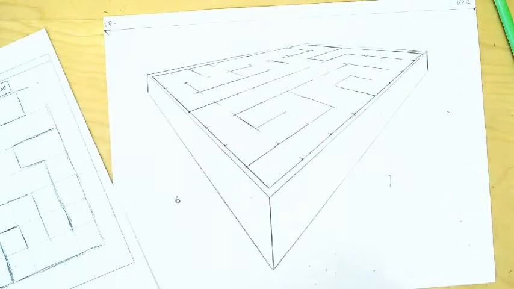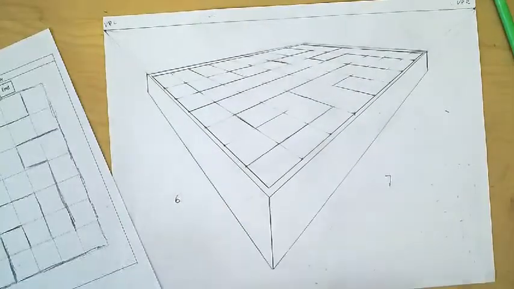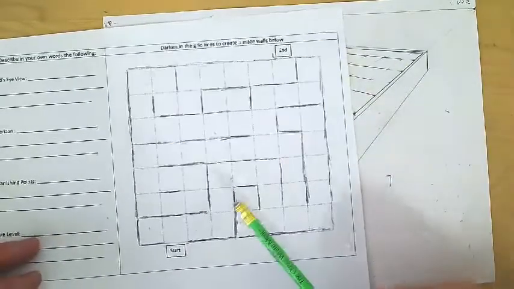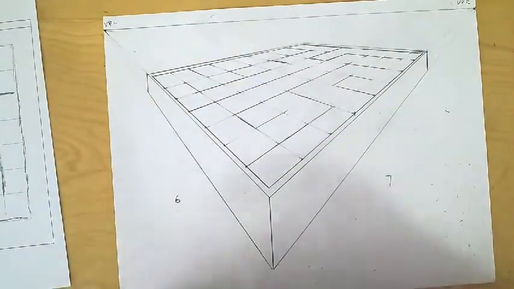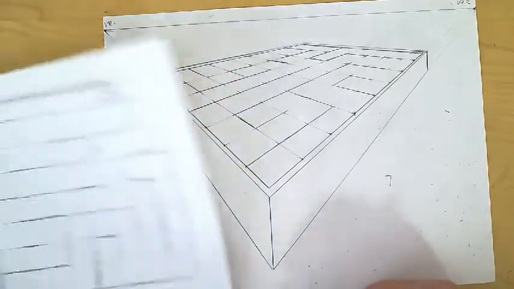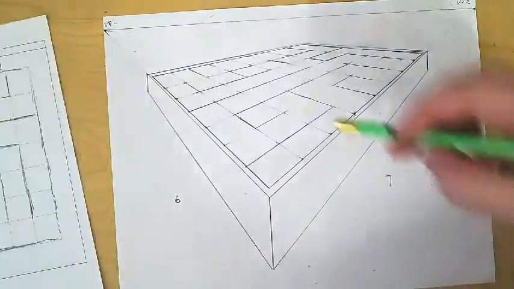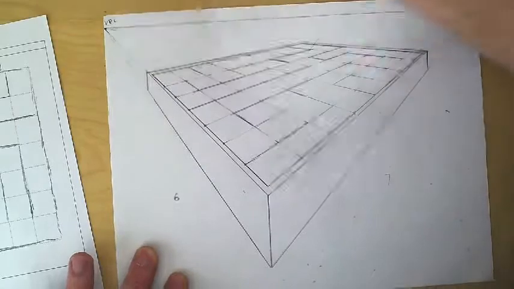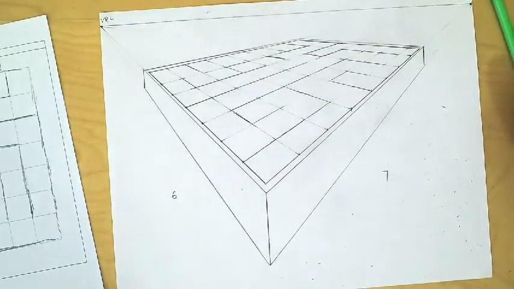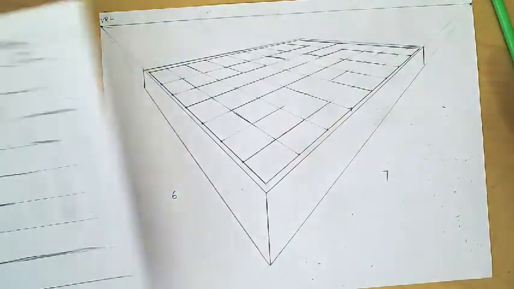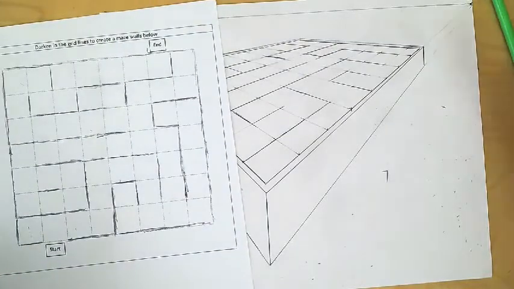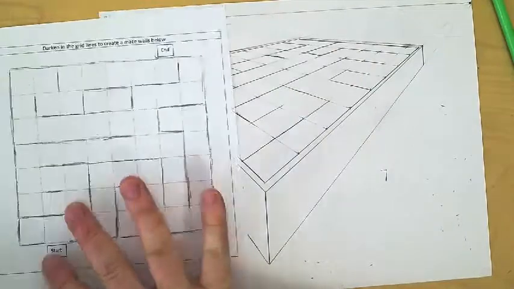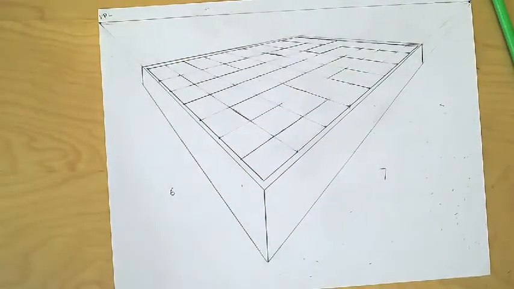Alright, so now I have my maze, and the lines on the two-dimensional maze match up to the three-dimensional maze. So your maze may look different if you decide to change it up and do a different type of maze, which you can. It's completely up to you, but however you had your lines on the two-dimensional maze will wind up being exactly the same way that your lines will match up on the three-dimensional maze.